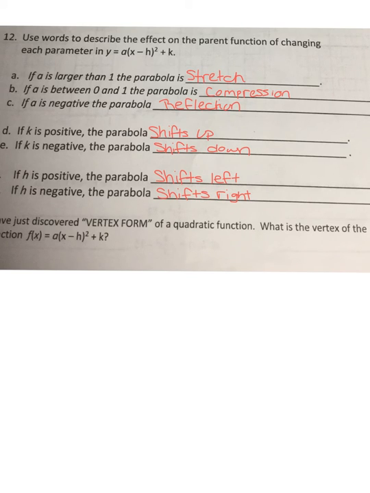Go ahead and take a second and pause the video before it ends, so you can copy down the summary of everything we've discussed today, and that extra part way at the bottom. You discovered vertex form of a quadratic function. What is the vertex of the parabola given the vertex form? We just talked about that. That is going to be your h comma k, but be careful about that h sign, because you have to change the sign. Your k stays the same, the h is what changes.